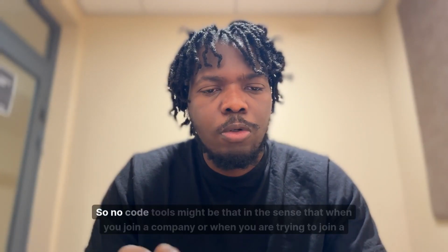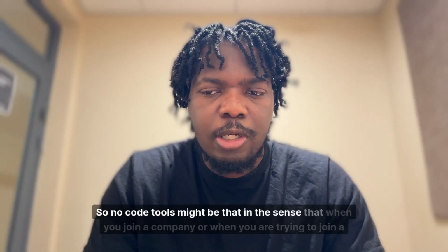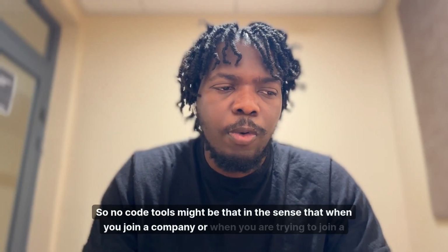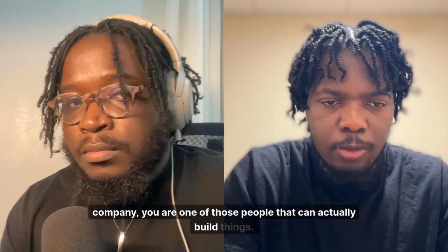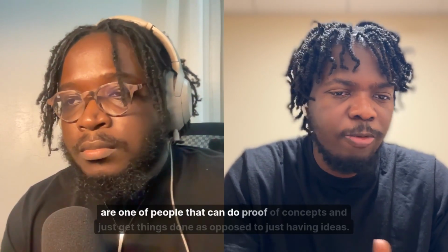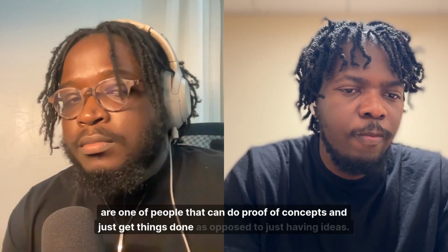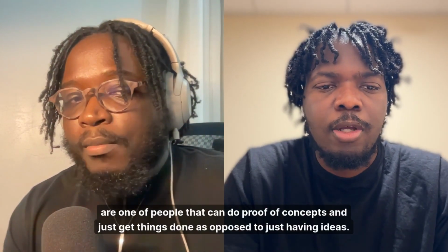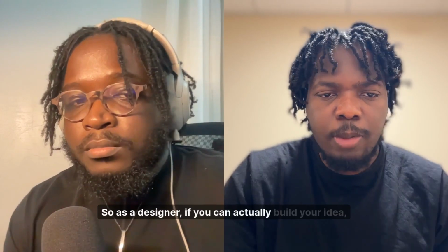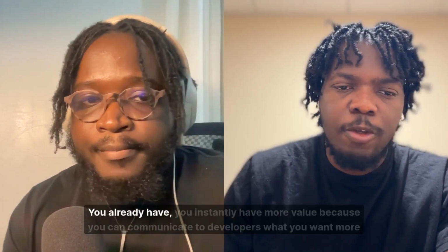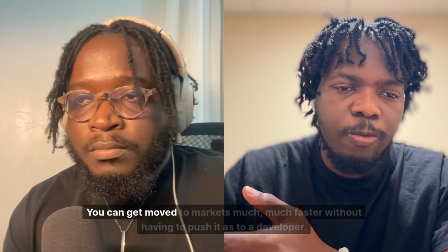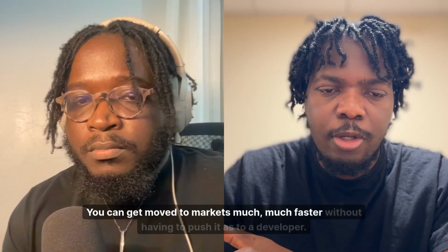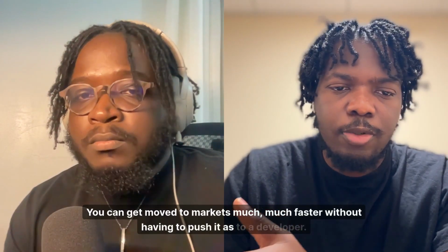So no-code tools might be that, in the sense that when you join a company, or when you're trying to join a company, you are one of those people that can actually build things. You are one of the people that can do proof of concepts and just get things done, as opposed to just having ideas. So as a designer, if you can actually build your idea, you instantly have more value, because you can communicate to developers what you want more clearly. You can move to market much faster without having to push a task to a developer.